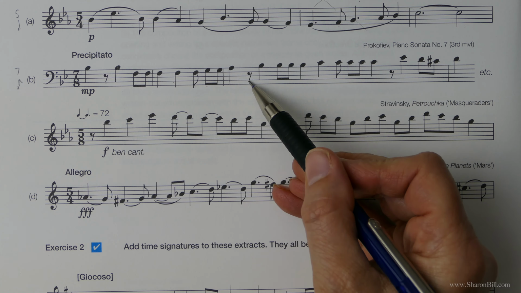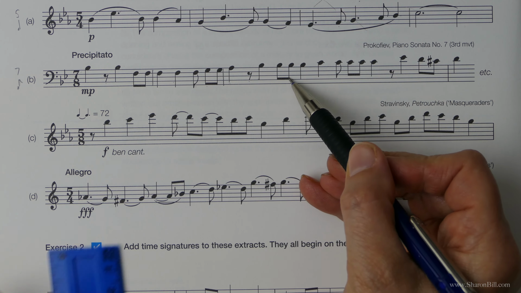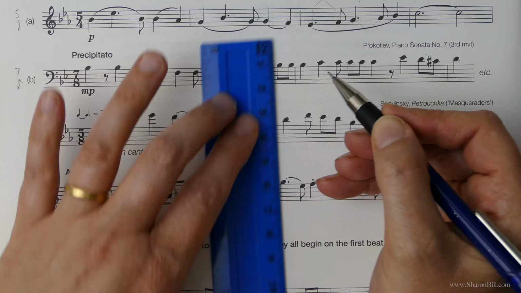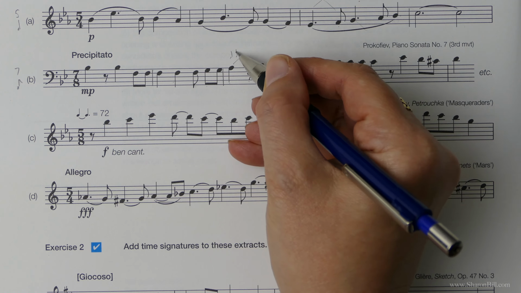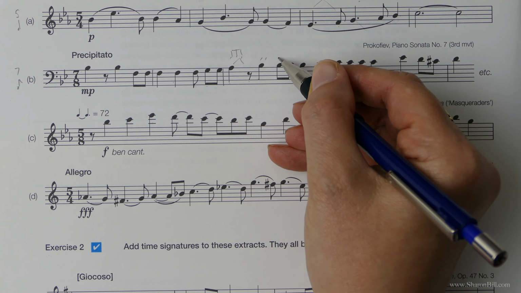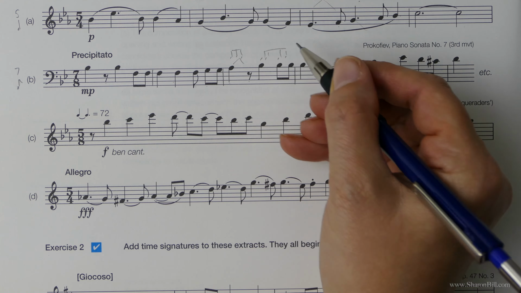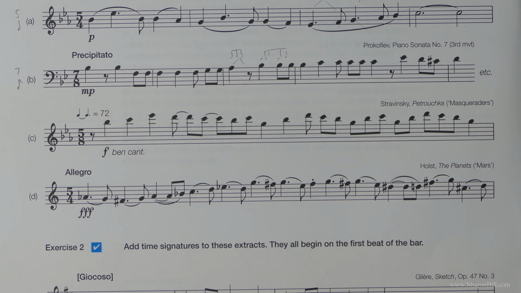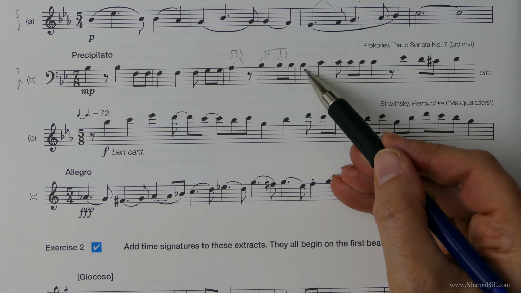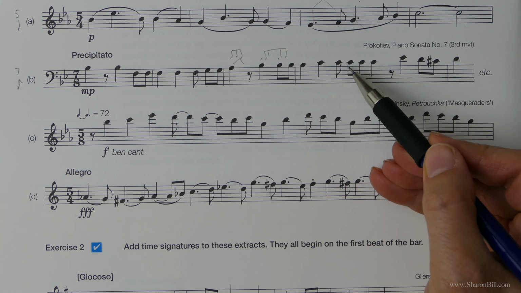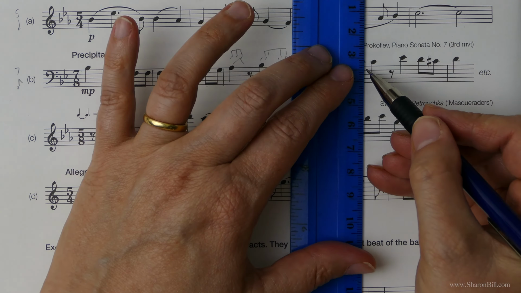1, 2, 3, 4, 5, 6, 7. There we go. And there you can just very easily see there's a group of 3 and there's a group of 4. You can very easily see that irregular division. Righty ho, so we're just counting. Let's press on. 1, 2, 3, 4, 5, 6, 7. Yep, there we go.